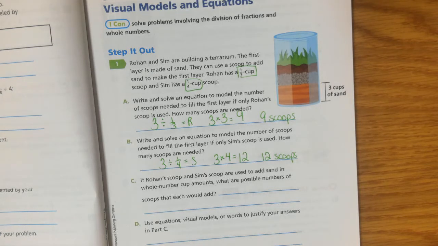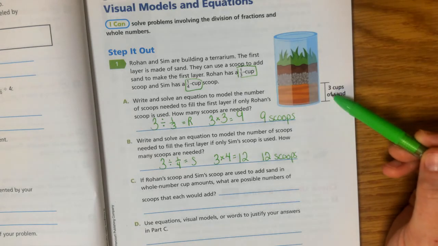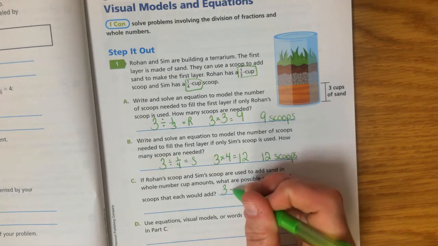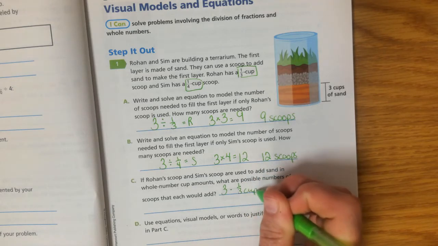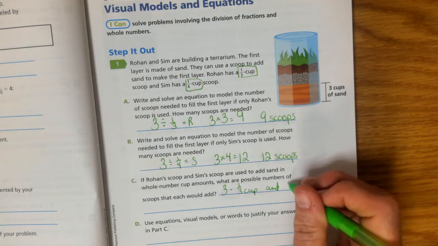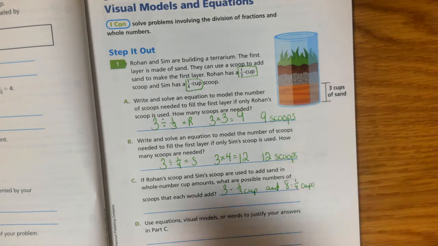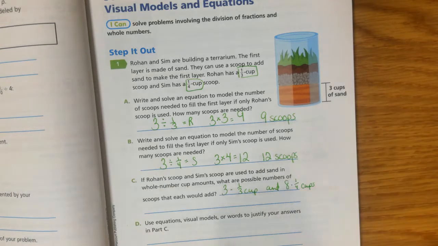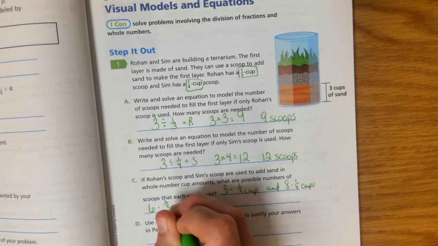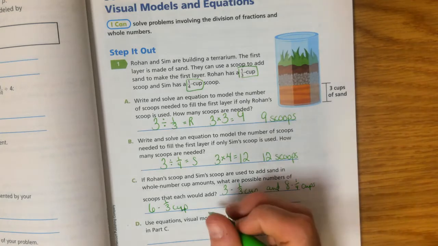So we need to have a total of 3 cups of sand, right? So we could do 3 1/3 cups and 8 1/4 cups to equal that much sand. Or we could do 6 1/3 cups and 4 1/4 cups.